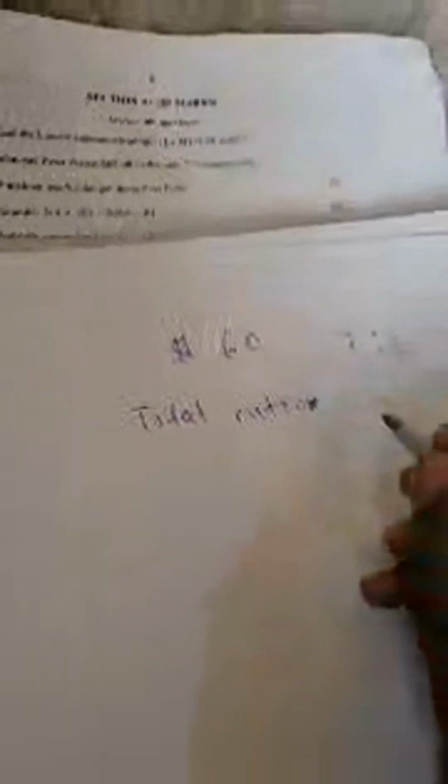Okay, so the first thing is to find our total ratio. We're going to add 7 and 5 to get 12. That's our total ratio. So we're going to say $60 is to be shared with the total ratio of 12.